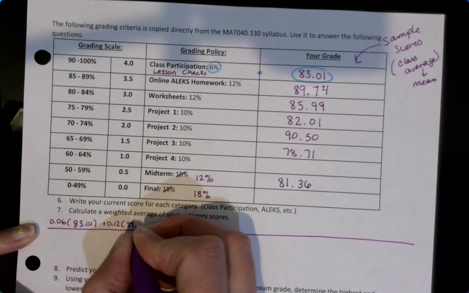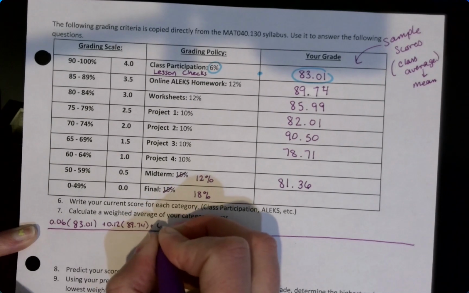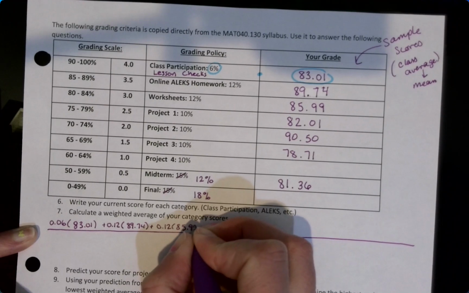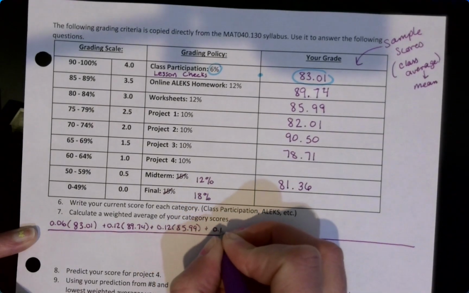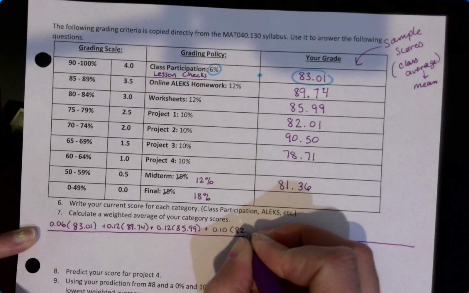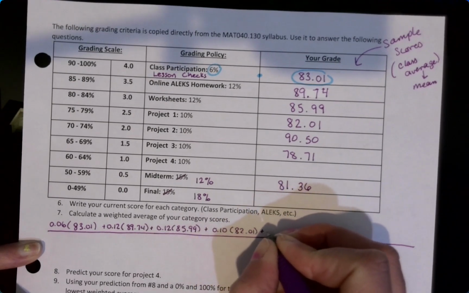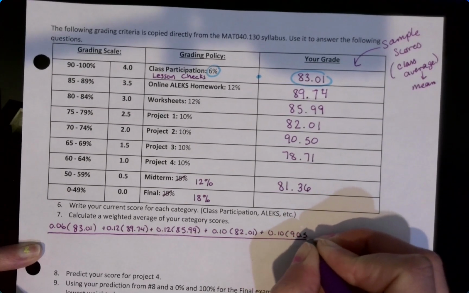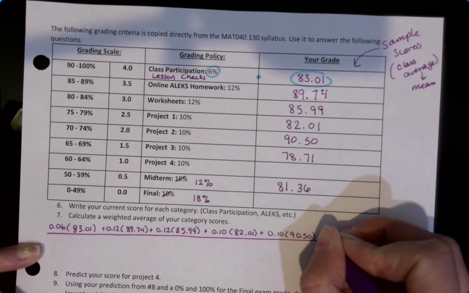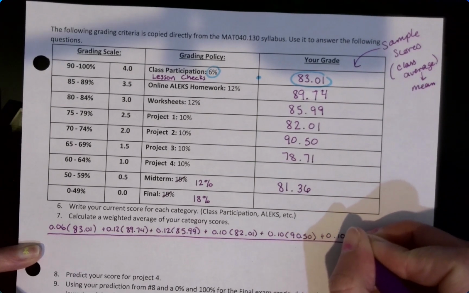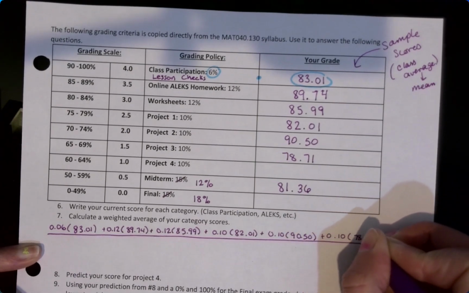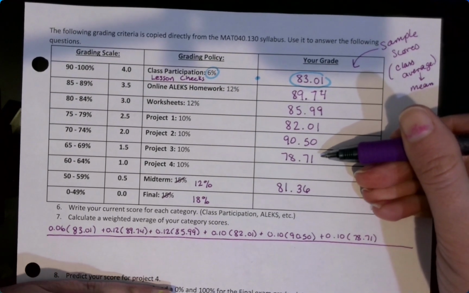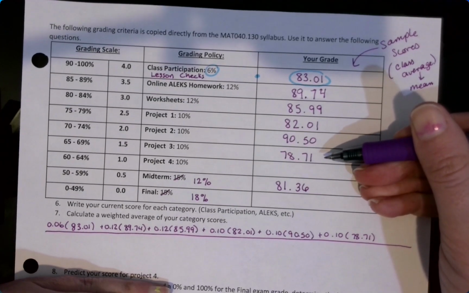10% of your project 1 score, 10% of your project 2 score, 10% of your project 3 score. Now, I know the project 3s are not all the way graded, so what you see right there may not be your final project 3 score. I have everyone's task 1 and 2 done, and if you turned it in early, you might have scores for all of the parts, but if you turned it in on the last day to submit, very likely you don't have your full score there yet. That's okay, you're going to use what you've got there so far.